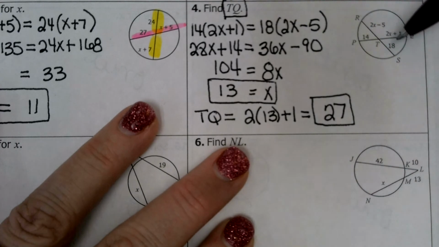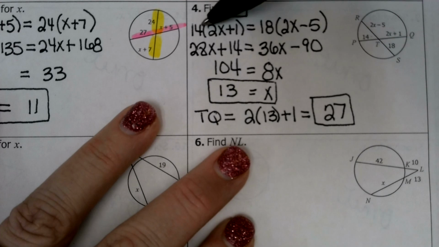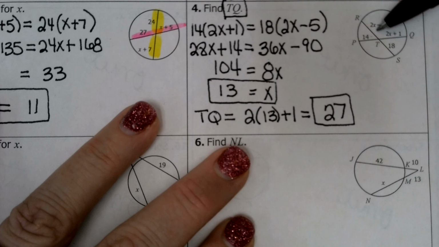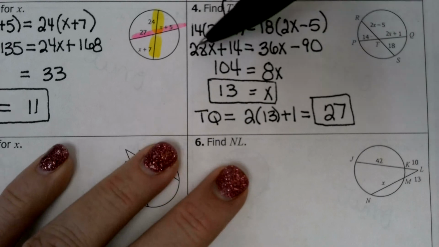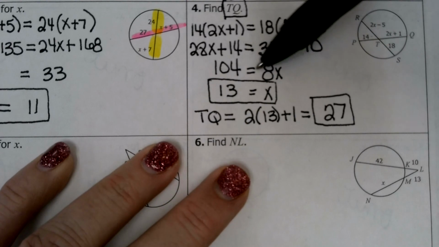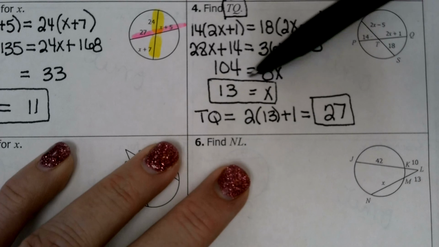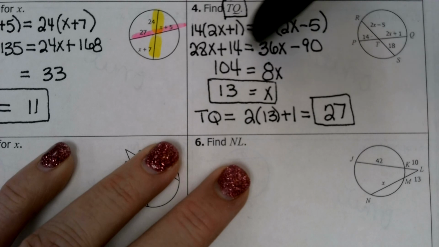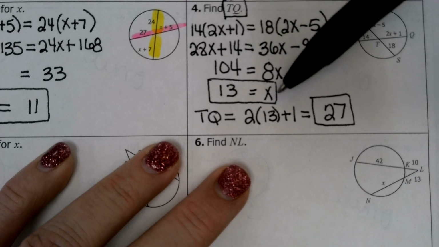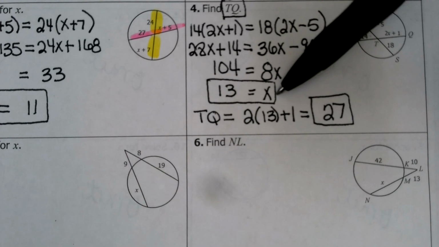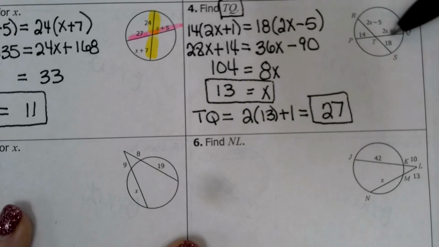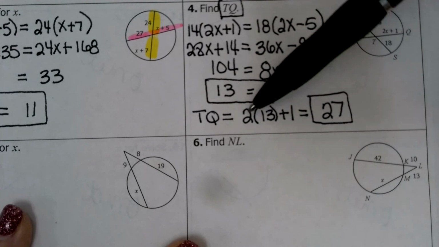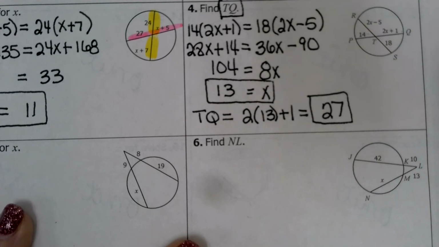So let's go over this. I said 14 times 2x plus 1, distribute, 28x, 14. And then I said 18 times 2x minus 5, so that gives us 36x, and that gives us negative 90. So what I did was I subtracted 28x, and I added 90. Okay, and then divide by 8. X equals 13. And then the question said, what is TQ? TQ is from here to here, which is 2x plus 1. So 2 times 13 is 26, plus 1 is 27.